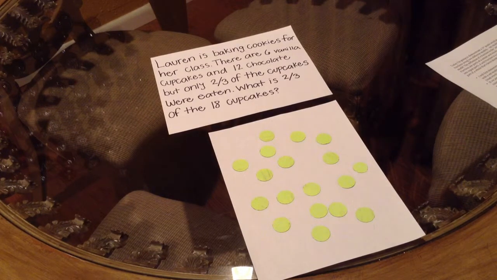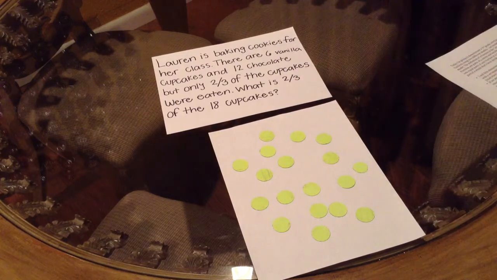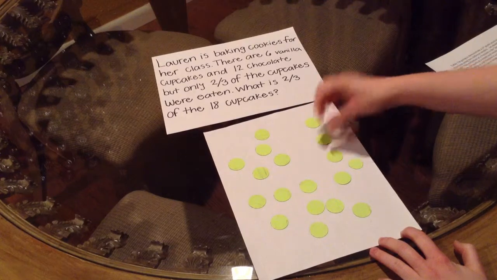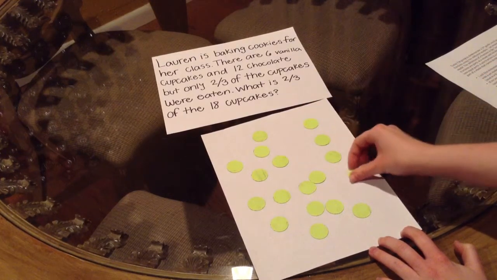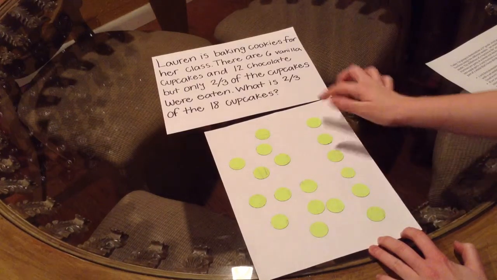If we're trying to find 2/3 of the 18 cupcakes, we need to figure out how many groups we can make. So I'm going to look at my denominator and point out that it is a 3, meaning that we are going to have 3 groups in order to get our 2/3 of 18. So I know that there are 3 groups of 6 in 18, so I'm going to make 3 groups of 6 on my page. So we have the first group, 1, 2, 3, 4, 5, 6.